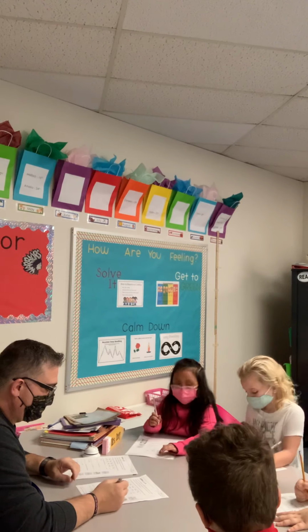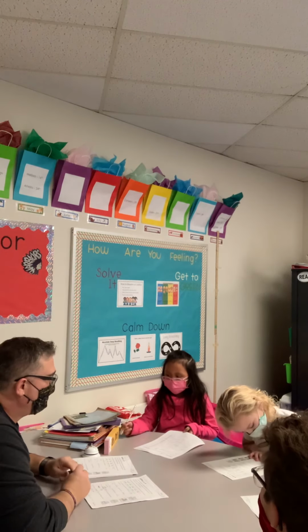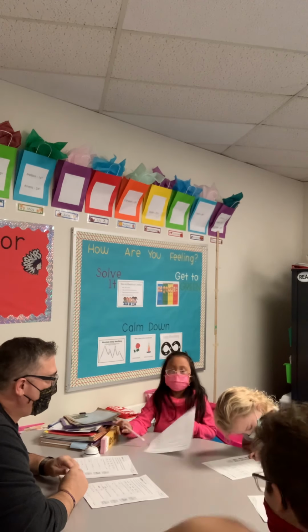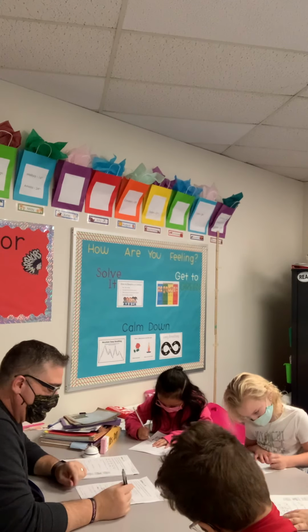Last one is chilly. Chilly, because what would we want the lake to feel like if we were jumping in it on a hot, sunny day? Chilly. Yeah, so we want it to feel chilly because that would feel awesome.